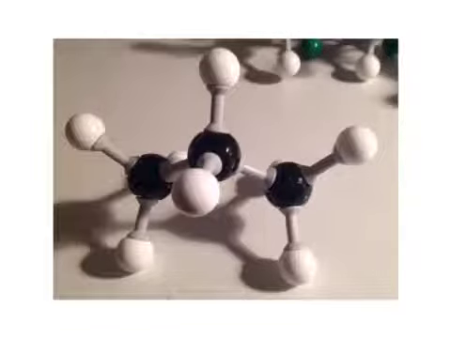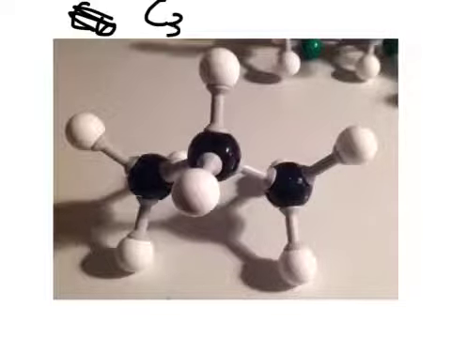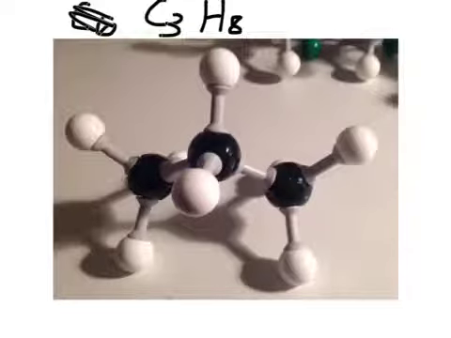This compound has 3 carbons, and 1, 2, 3, 4, 5, 6, and then just behind here 7, 8. They're a bit harder to see, but they are there. 8 hydrogens. Okay, and again we can draw the structure. We'll do the condensed structure again here.